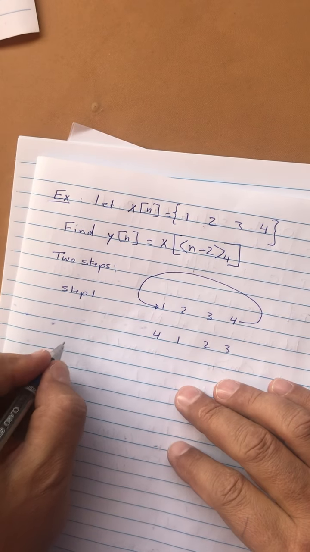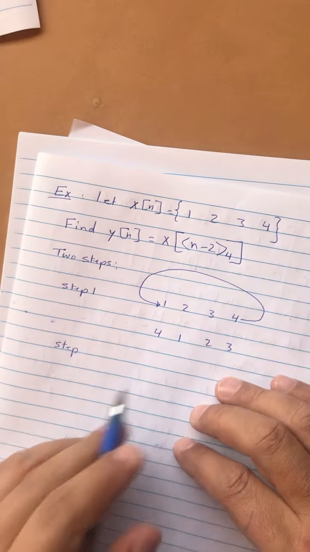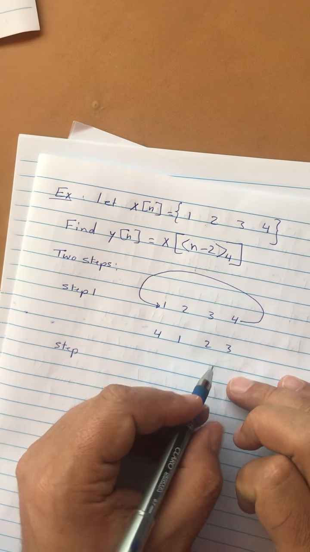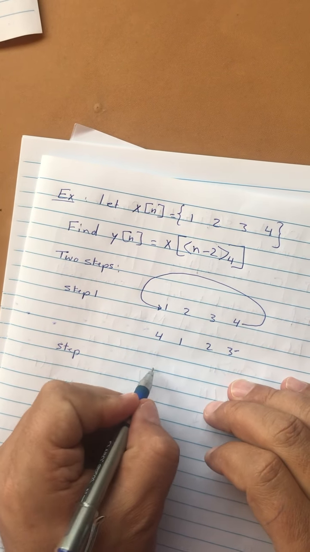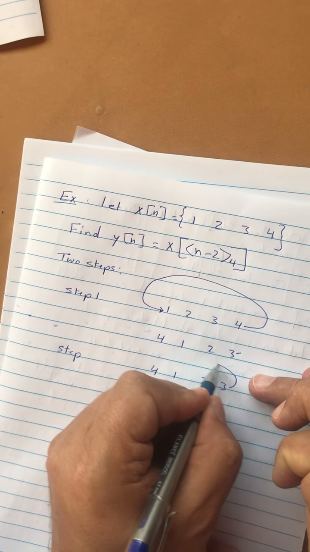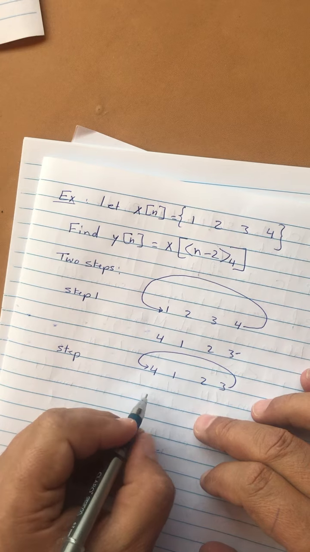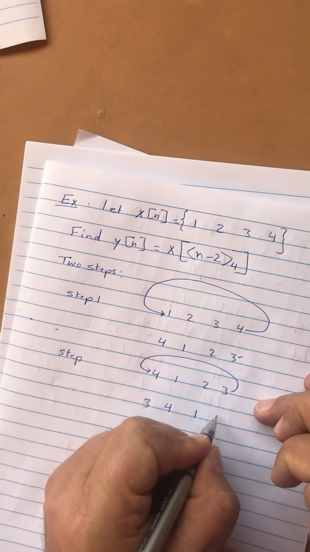In step number 2, because we have 2 steps to the right, the 3 will go out. So in step 2, in this 4, 1, 2, 3, the 3 will go out and replace the 4 here. The end result will be 3, 4, 1, and 2.